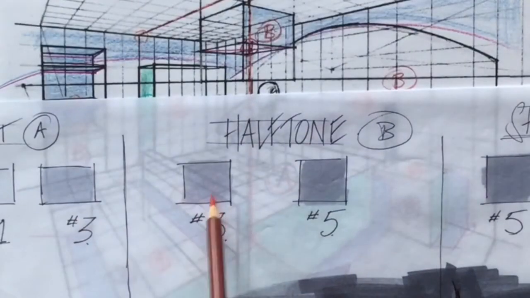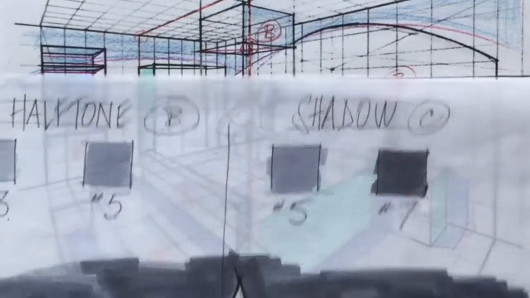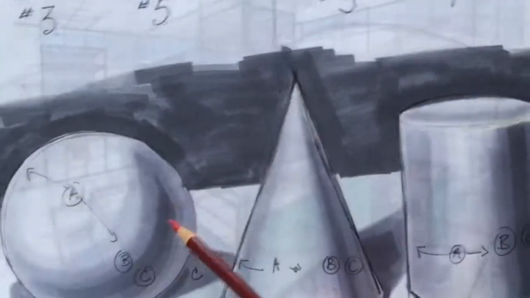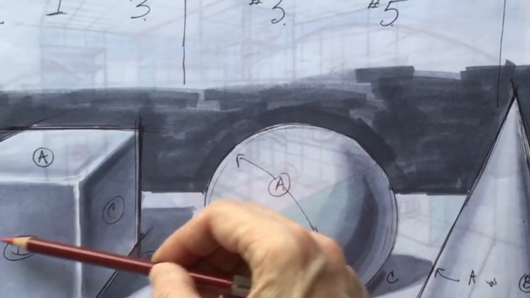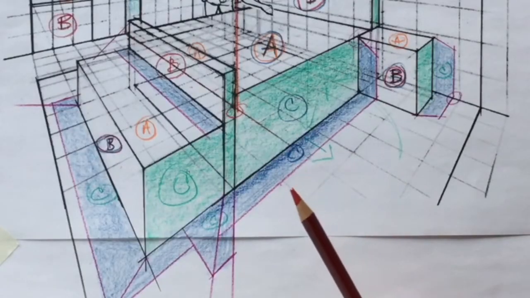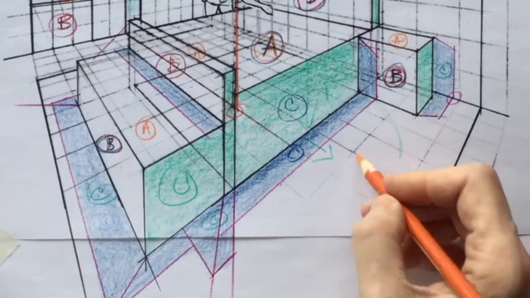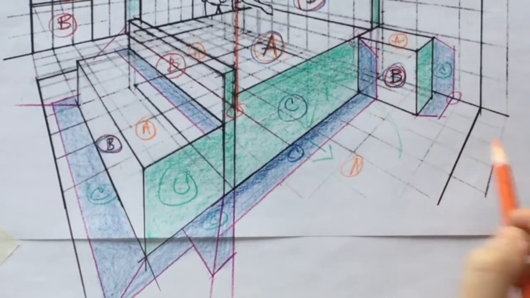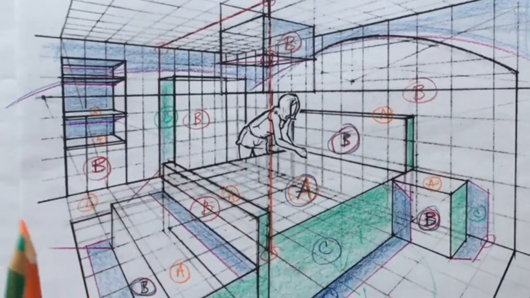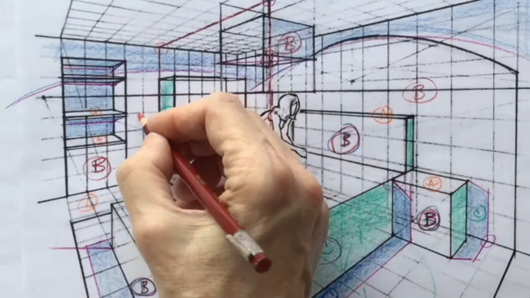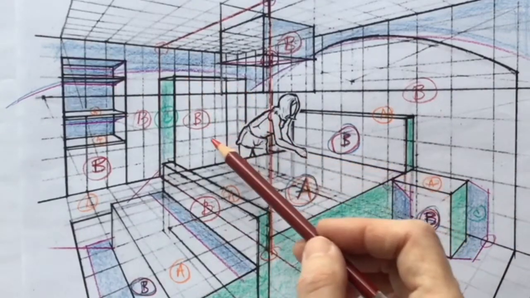And remember what B looks like. B is your 3 and your 5, so it's a middle value. Not our darkest values, but a middle value. So B is like this around here, and here, going from dark to light. And our carpet and our floor is going to be an A. So that's all light values. And this is an A. And the wall is going to be a B, because it's in the light, but it's a little bit oblique to the light. That whole facing plane is B.